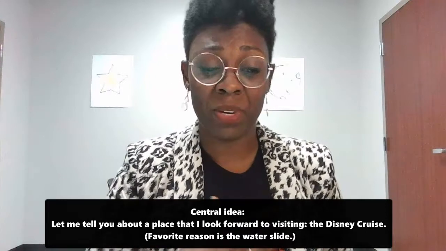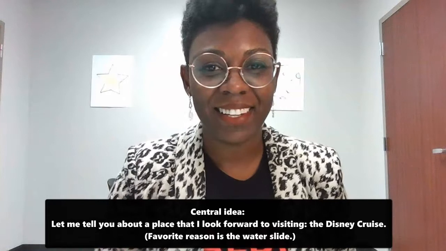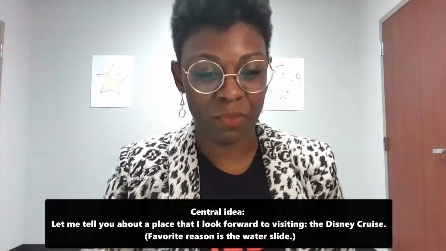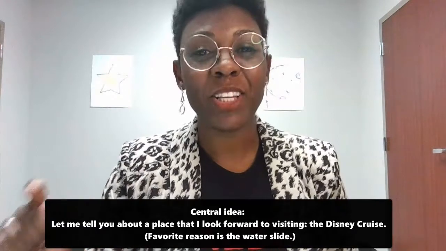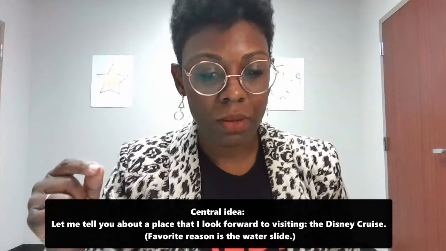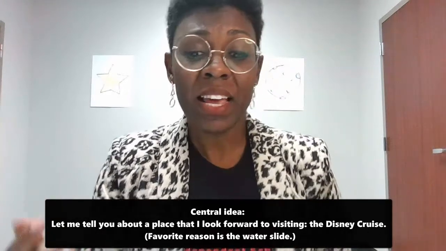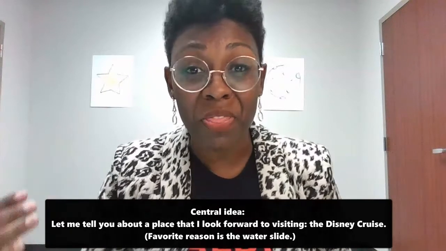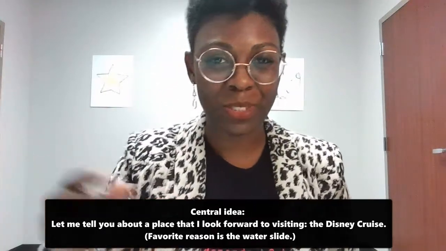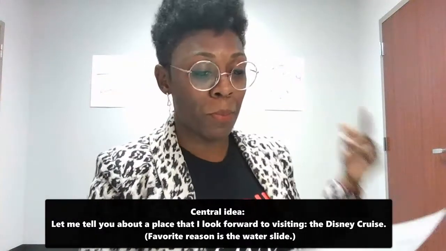This is my favorite reason. 3 words, the water slide. Zoom, still talking about their favorite reason for looking forward to visiting the Disney cruise. One reason that probably everyone agrees with me on is that the water slide goes off the boat. Zoom, still good. We should still be focused on our main idea.